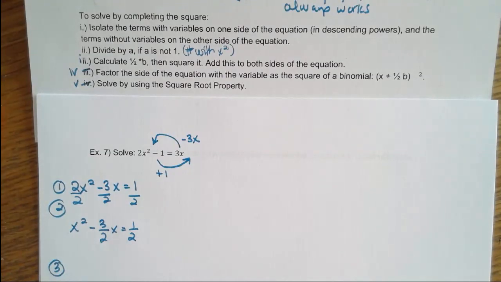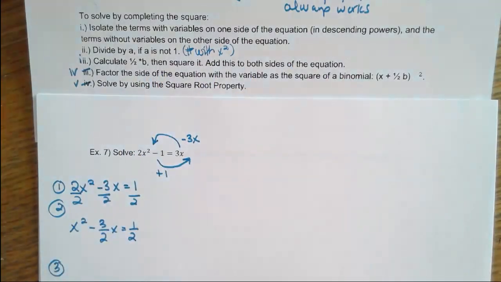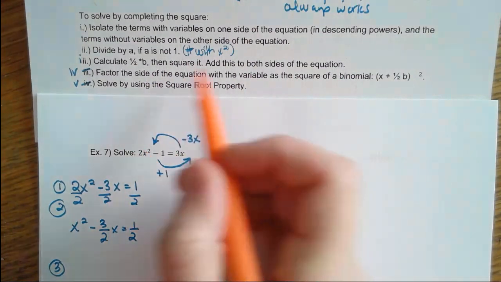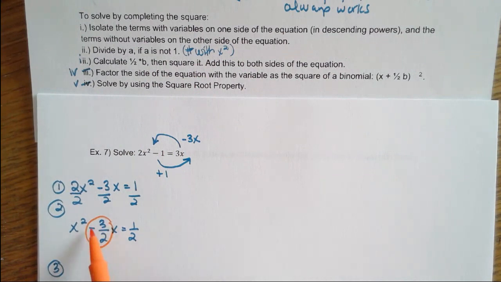All right, our third step here, and this is very prescriptive, is to calculate half of b and then square it and add this to both sides of the equation. So when they're talking about b here, they don't mean the original b in the problem. They mean at this step. So this here is your b, and it includes the sign as well. So our b is negative 3/2.